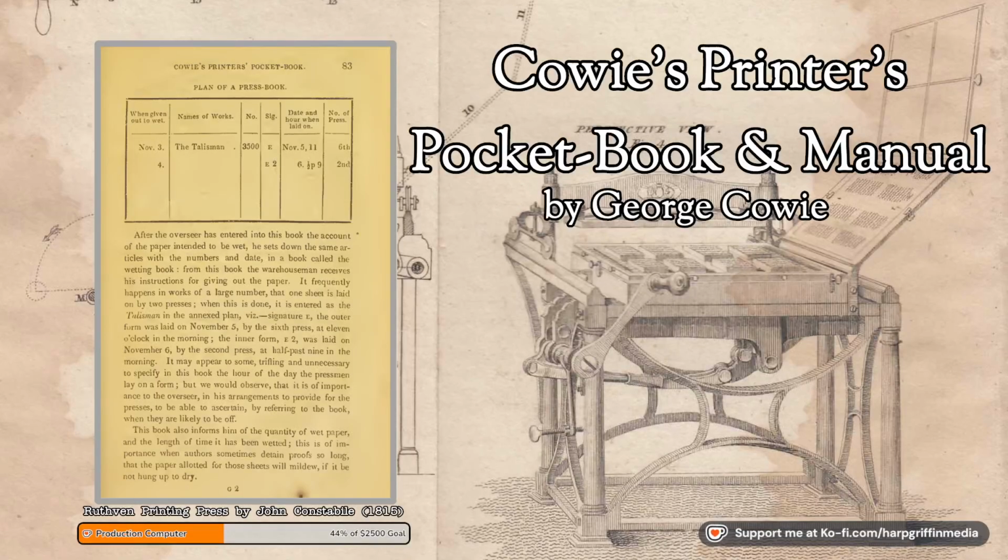When this is done, it is entered as the talisman in the annexed plan, namely, Signature E, the outer form was laid on November 5th, by the 6th press at 11 o'clock in the morning. The inner form, E2, was laid on November 6th, by the 2nd press at 9:30 in the morning.